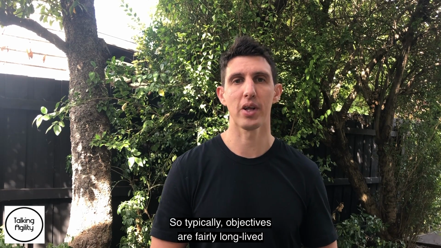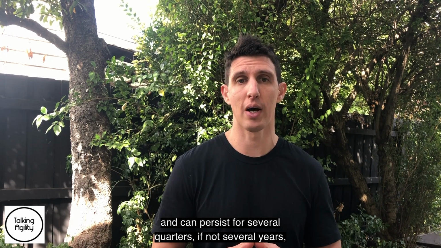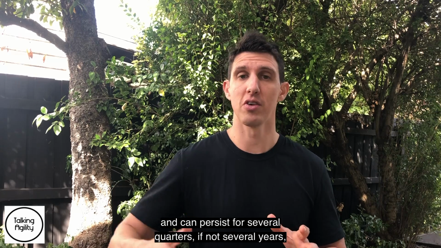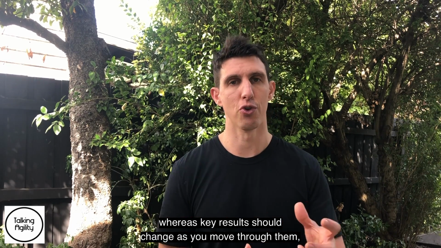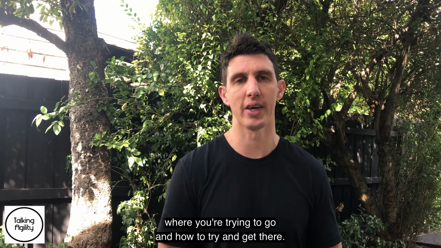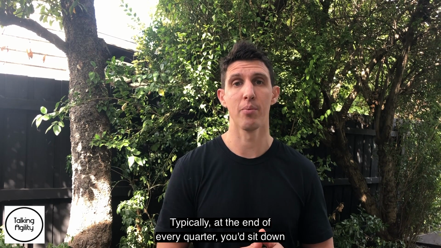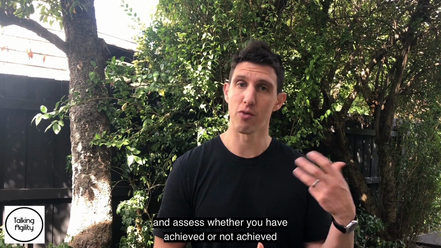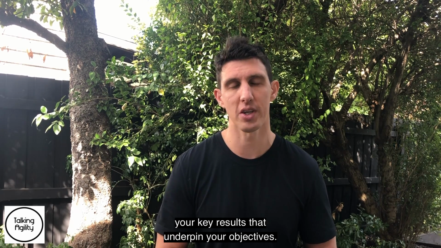Typically objectives are fairly long-lived and can persist for several quarters, if not several years, whereas key results should change as you move through them, as you achieve them, and as you learn more about where you're trying to go and how to get there. Typically, at the end of every quarter, you'd sit down and assess whether you have achieved your key results that underpin your objectives.